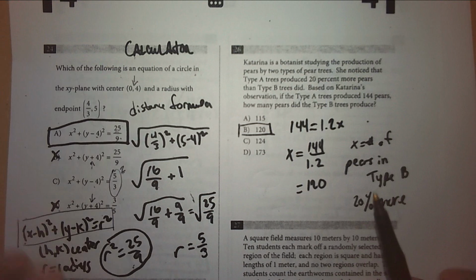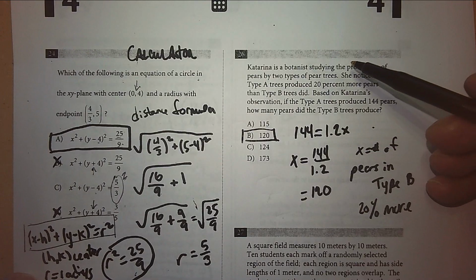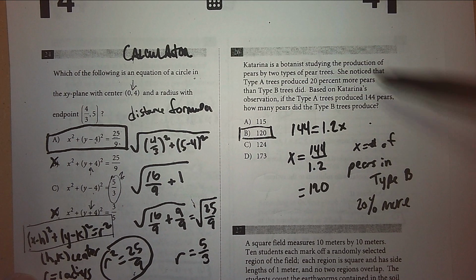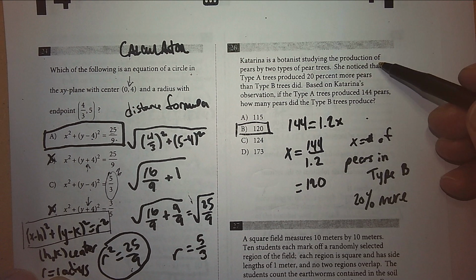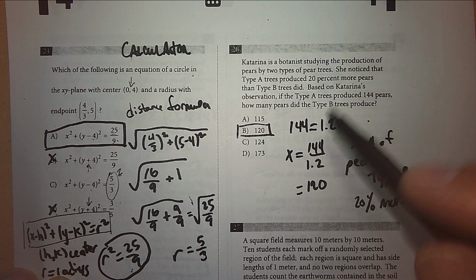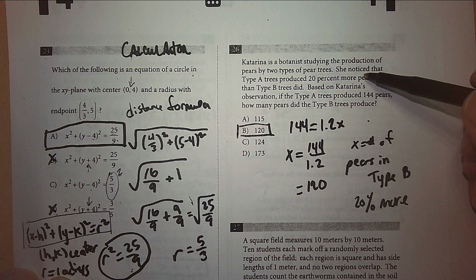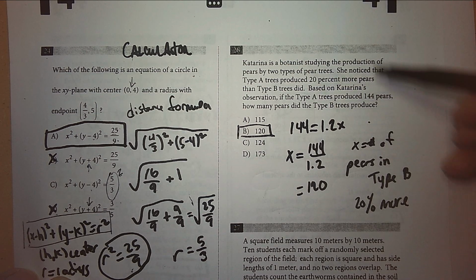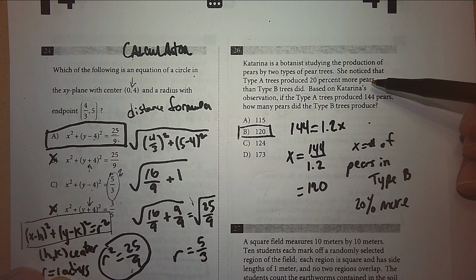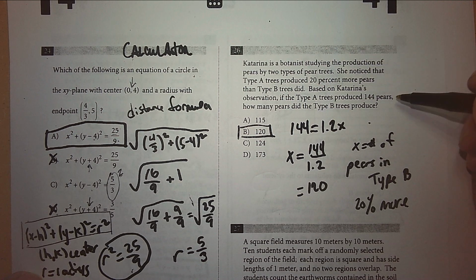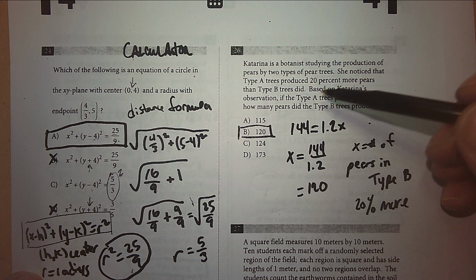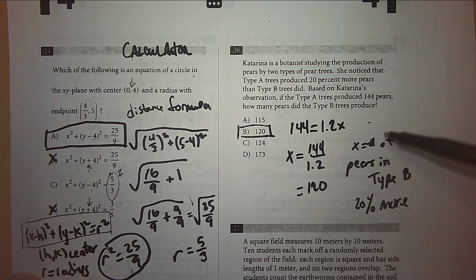26. Katerina's a botanist. That she likes plants. She noticed that there are 2 types of trees. Type A produces 20% more pears than type B. Based on Katerina's observation, if type A produced 144, how many pears did type B produce?